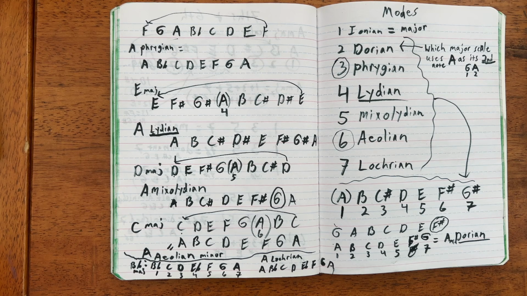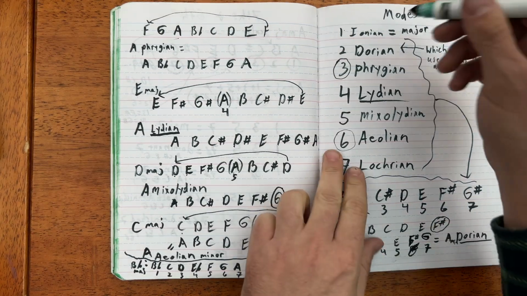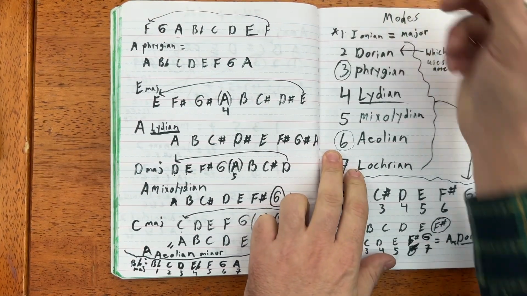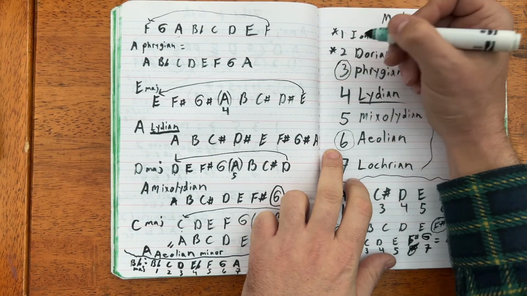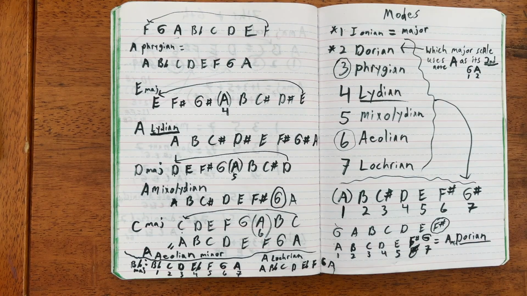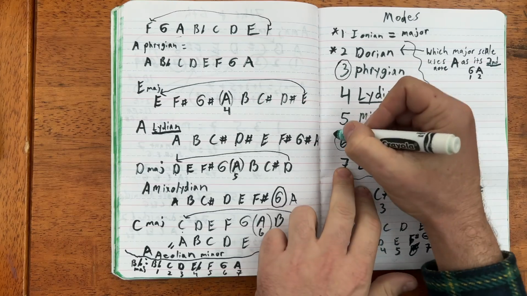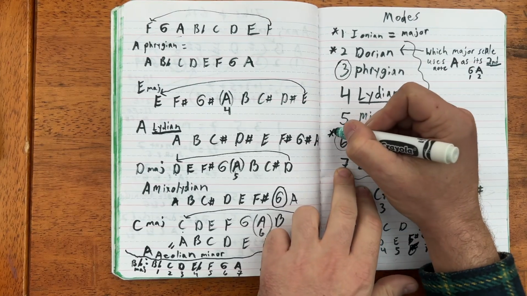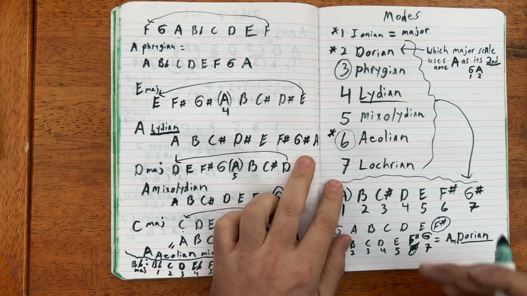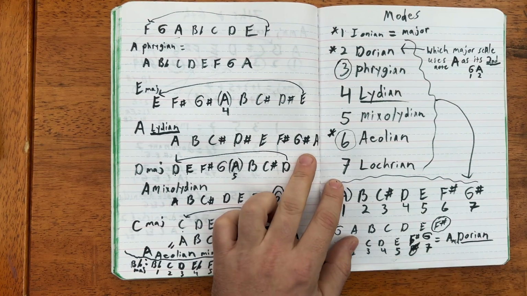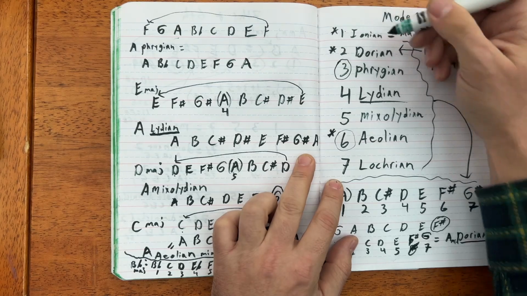So the main ones to focus on here, the ones that are really important: Ionian, which is just your major scale; Dorian, which is one of the minors. And it's a very simple difference between Dorian and Aeolian minor. So that also brings up Aeolian minor, which, especially starting out, first in importance would be Ionian mode.